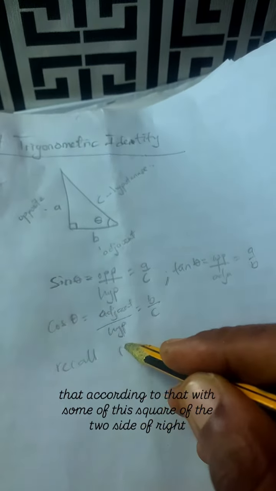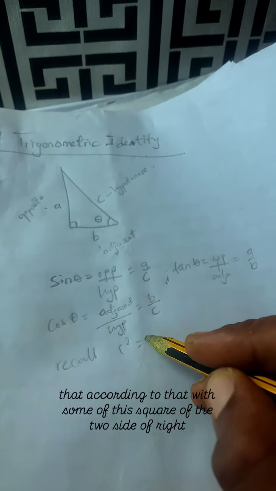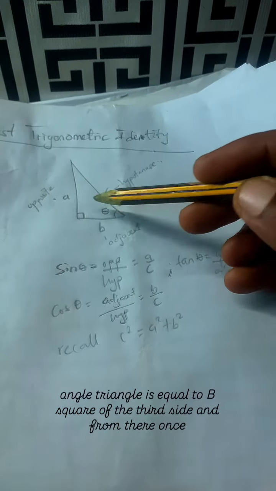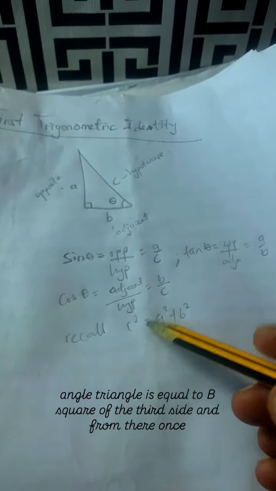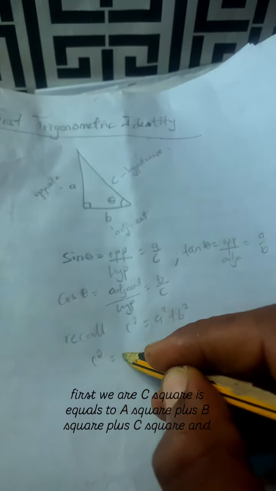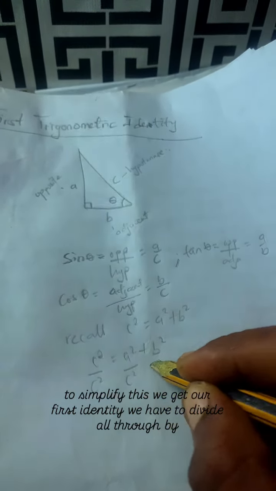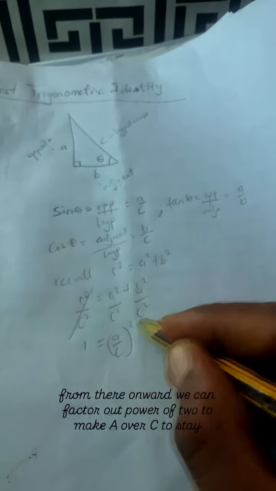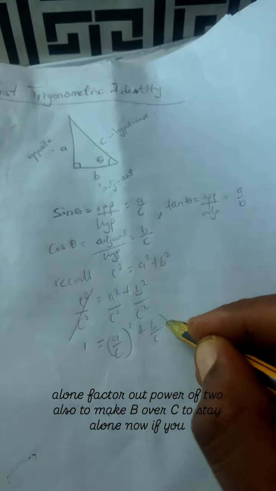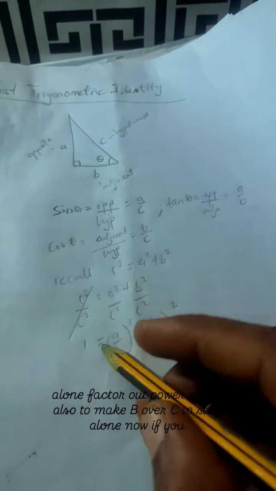So recall that according to Pythagoras' theorem, the sum of the squares of the two sides of the right angle triangle is equal to the square of the third side. And from there onwards, we have C square is equal to A square plus B square. Now, to simplify this to get our first identity, we have to divide all through by C square. And by doing so, we have that C square cancels C square, and that gives us 1. And from there onward, we can factor out the power of 2 to make A over C stay alone, and factor out the power of 2 also to make B over C stay alone.